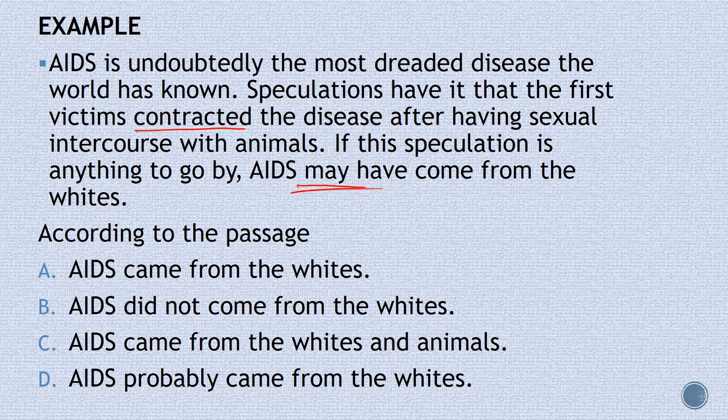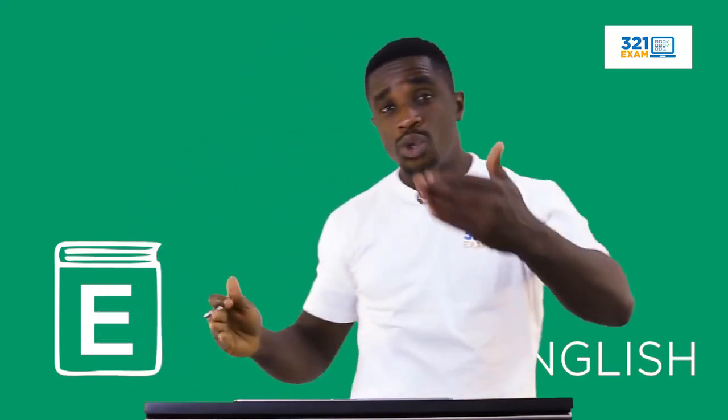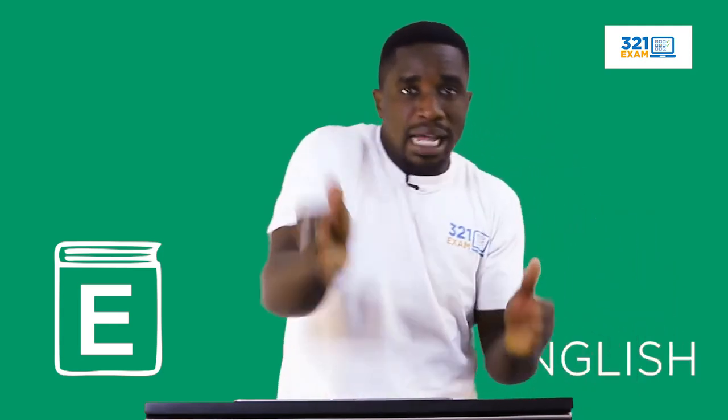May. Now, why did the writer use the word may? Why did the writer not use a certainty word like must? The writer used may because he is not sure of the fact. So may is a pointer used to express probability, while must is a pointer used to express certainty. In this regard, the writer is not certain, and because he's not certain, he merely guesses at the fact.